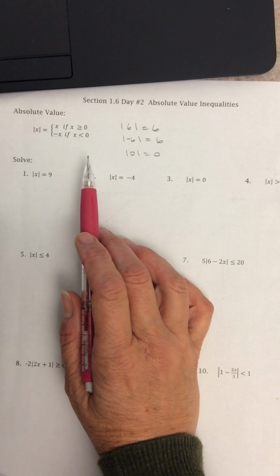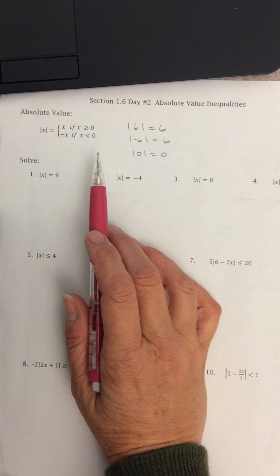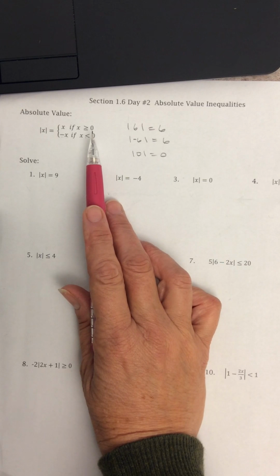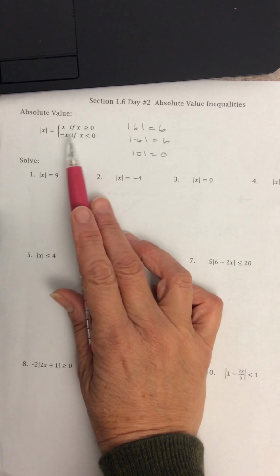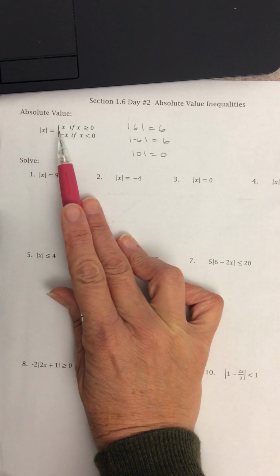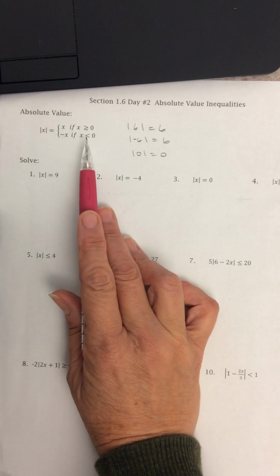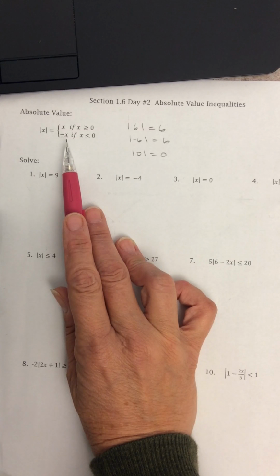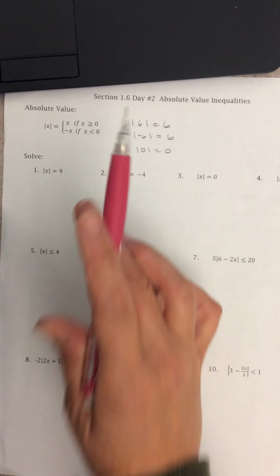And that's how this piecewise function is developed, because we have 0 or greater numbers, positive or 0 numbers, going into the function and coming out the same, but negative numbers going into the function and coming out their opposite. So they come out as positive.